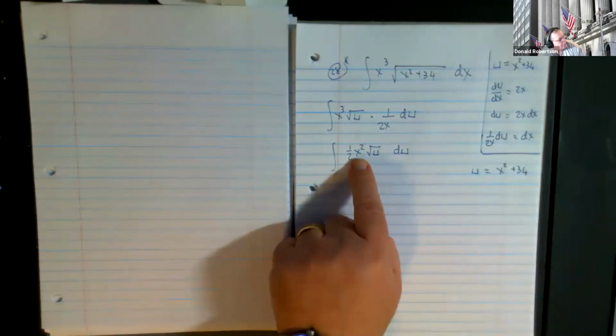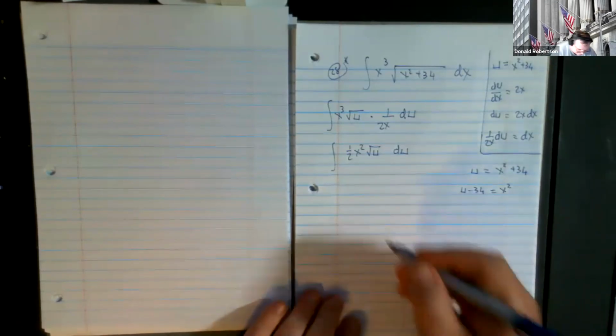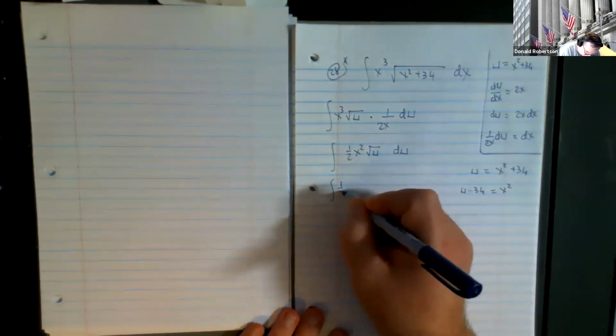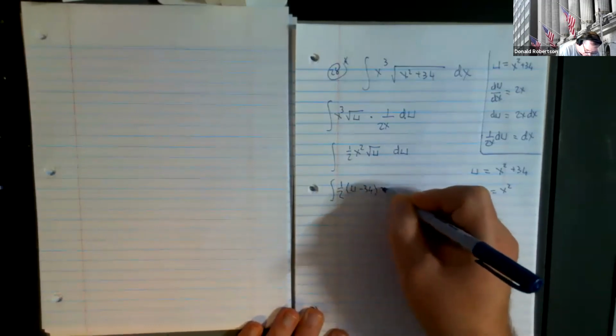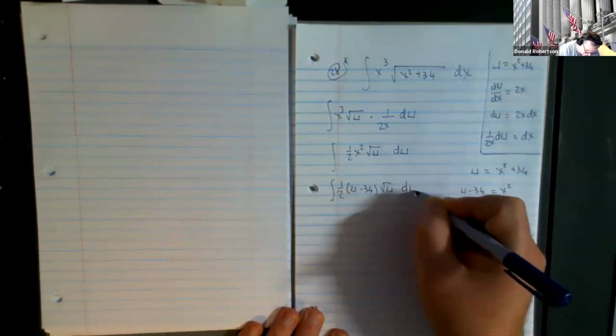And I'm going to use them to fix this problem. If you rearrange this by subtracting 34 from both sides, can x squared be replaced by u minus 34? So I'm going to go here and I'm going to go 1/2 u take away 34 square root of u du. So I've fixed the orphan x squared, right? It's gone now. I have introduced a new problem, but we can fix that as well.